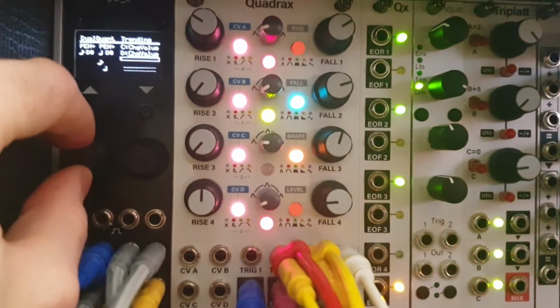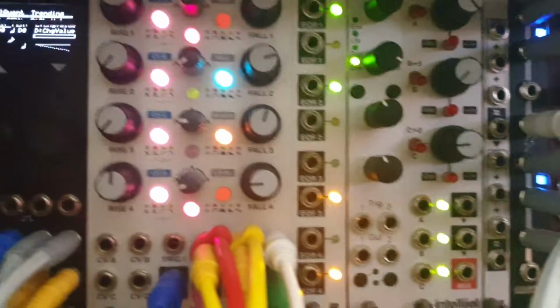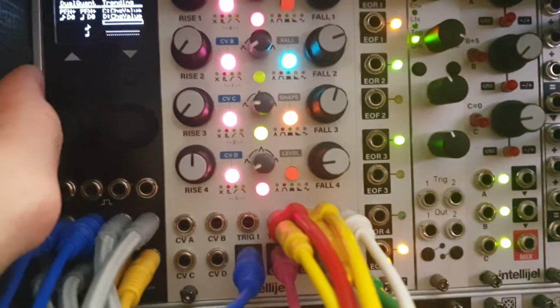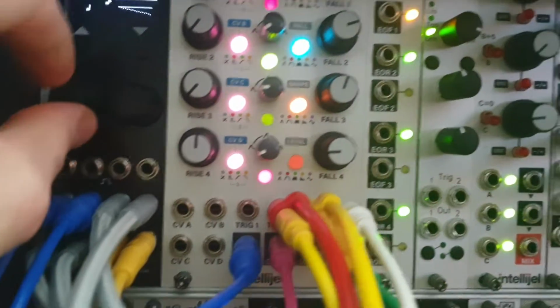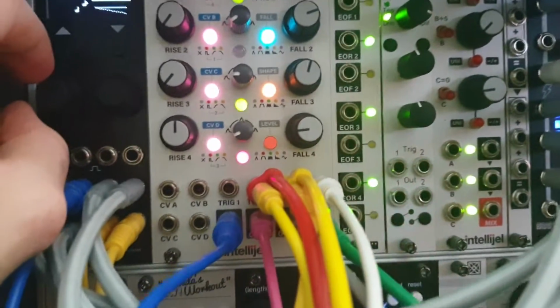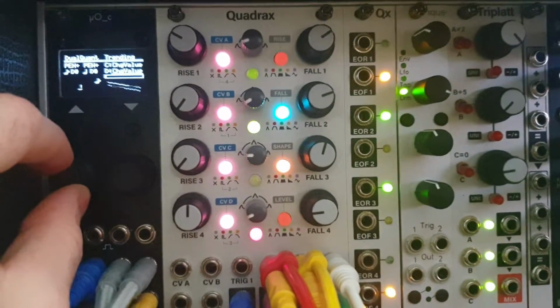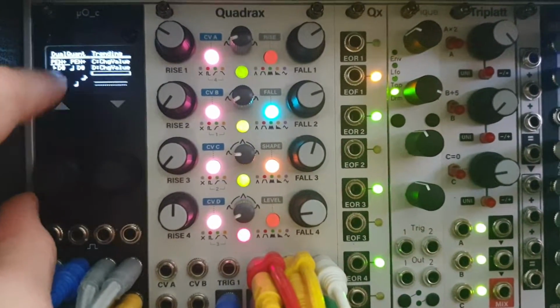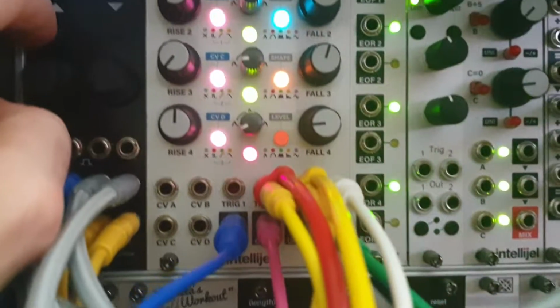So I got my micro Ornaments and Crime here, and I could just flash the standard firmware, but I like the Hemispheres mode. It's got lots of useful features in it, so I wanted to see if there was a way that I could do this with the micro Ornament and Crime Hemispheres firmware. So this is what I came up with.